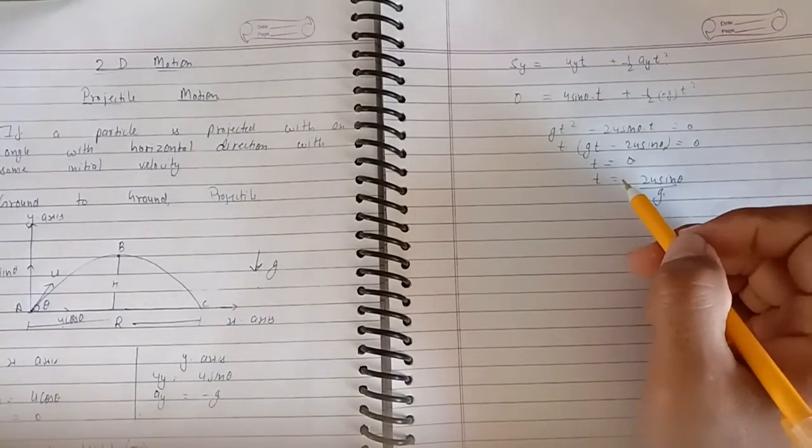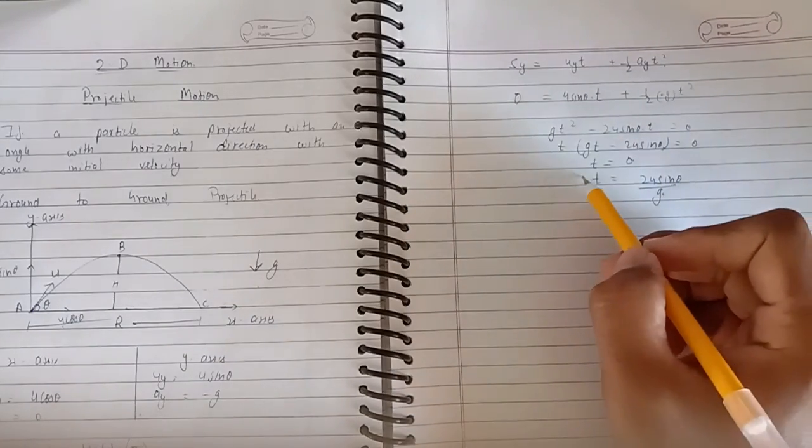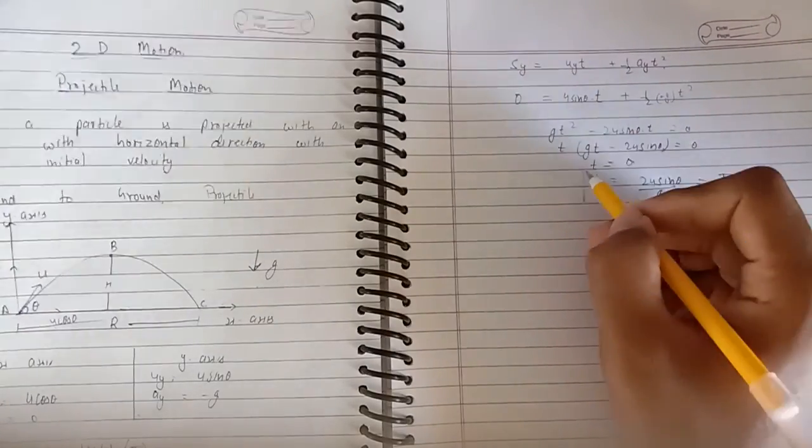When we throw the particle, t equals 0 is not possible, so we take t equal to 2u sin theta upon g. This is our time of flight.